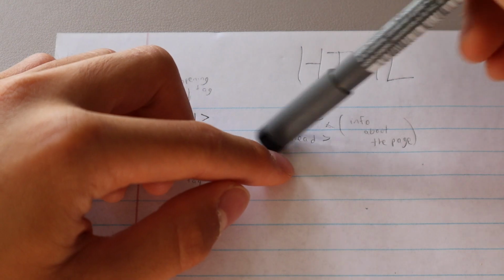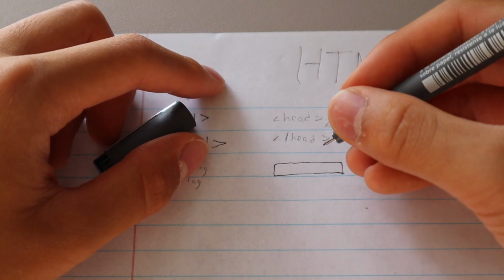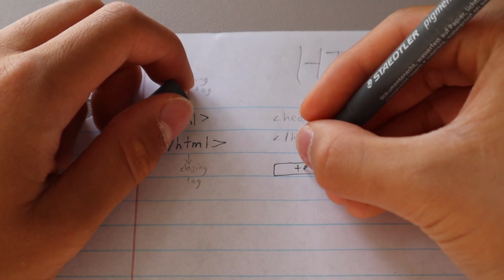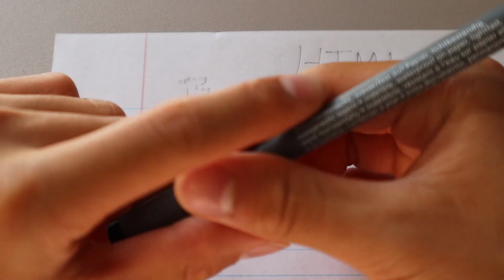You can apply this also with the header too for a website. Let's say that's your browser tab right here, this box, and if you call it test, that's what's going to appear at the top of the tab, and that's what your website is going to be called. So that's what I learned so far.